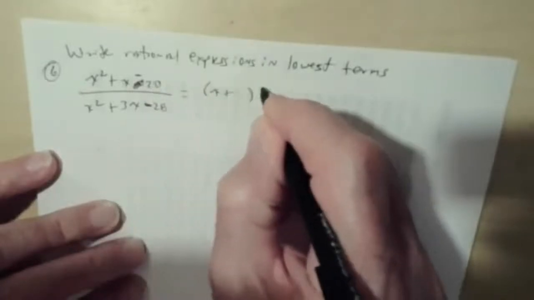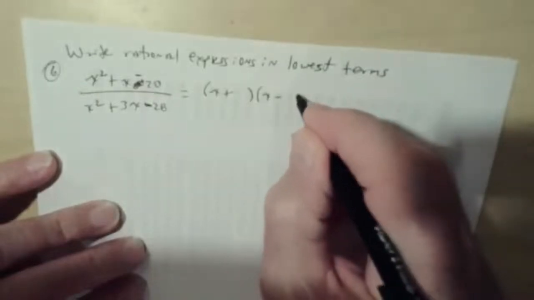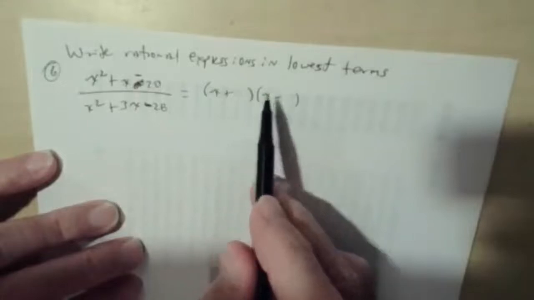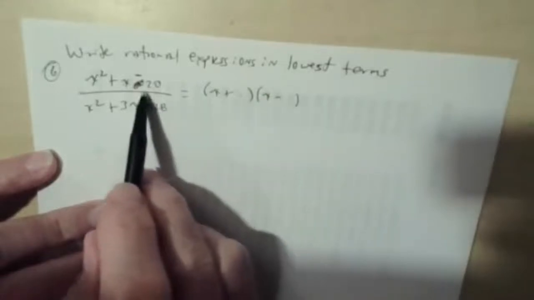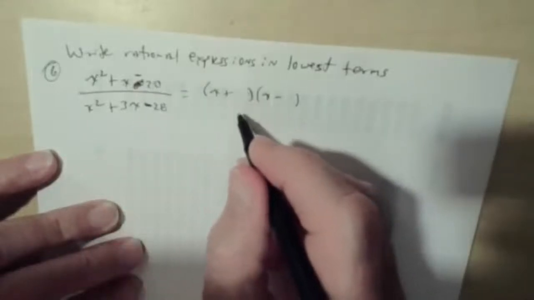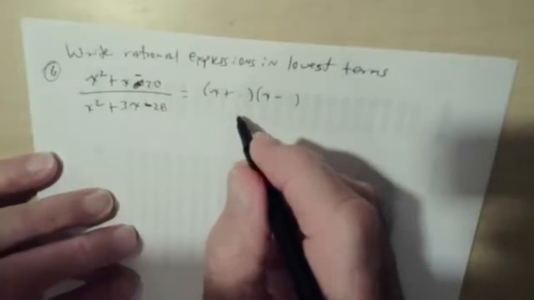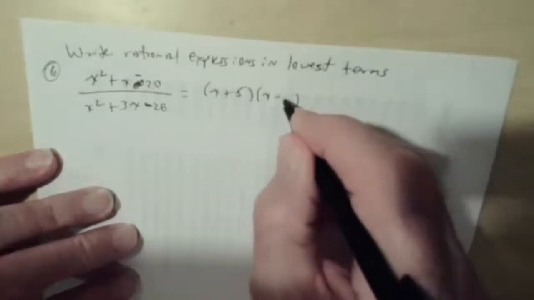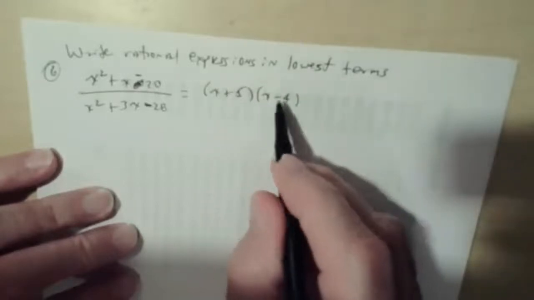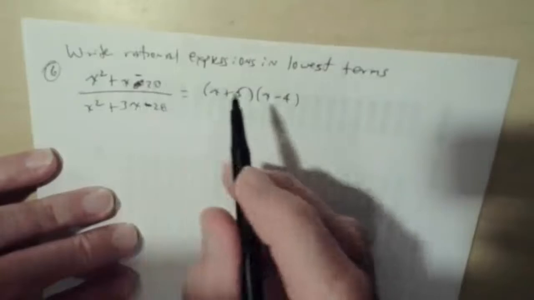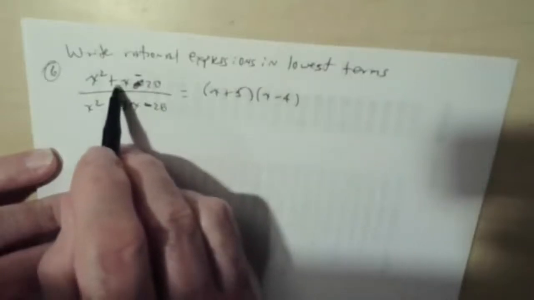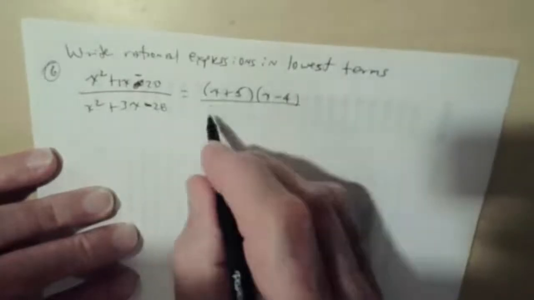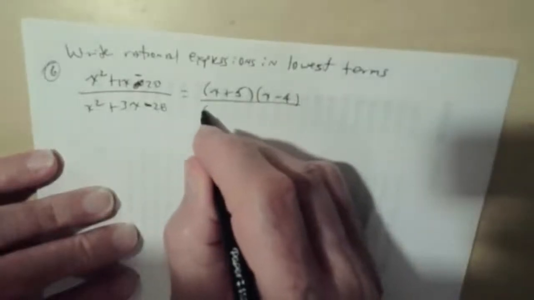Because remember, the last thing you do in the distributive property is this times this. Positive times a negative is a negative. Now the factors of 20 are going to be 4 and 5. 5 times negative 4 is negative 20. 5 minus 4 is a positive 1. Same thing here. This is going to be x plus something and x minus something.